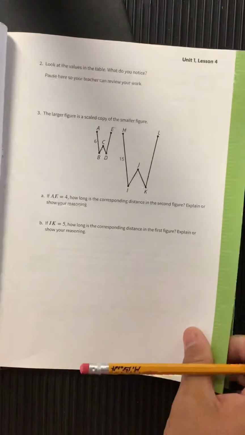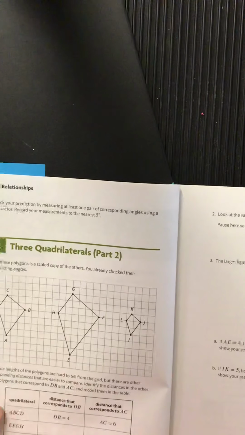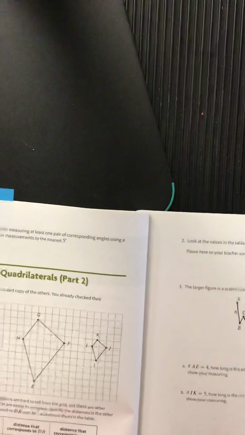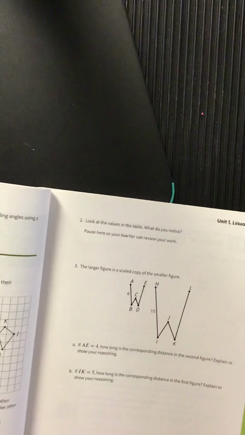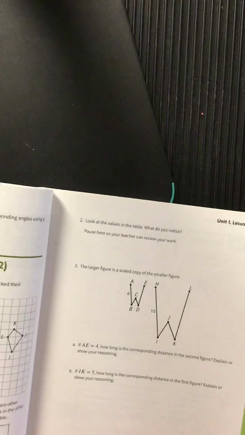Number 2, check your prediction by measuring at least 1 pair of corresponding angles using a protractor. You do not have a protractor with you, I assume. But let's have a guess of what that angle is, and I'll tell you what it should measure. Or we can just pick any angle, I guess.